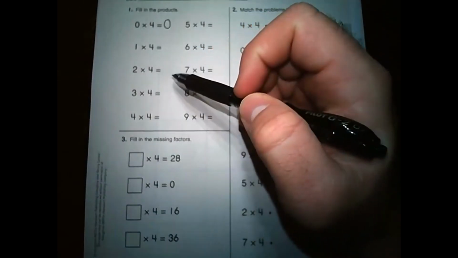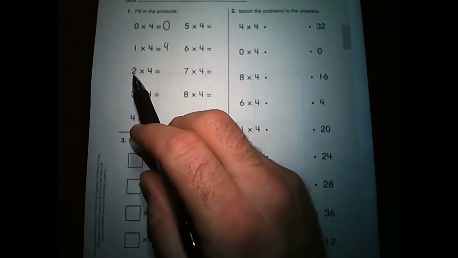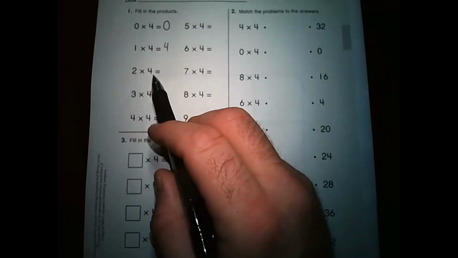Okay. We also remember anytime we multiply a number by 1, it's always going to be that number. So 1 times 4 would be 4. Okay. Now, the rest of these, though, might not be as easy as that. But again, as I said before, it's all about grouping. So, for example, this says 2 times 4. So that means I have 2 groups of 4.